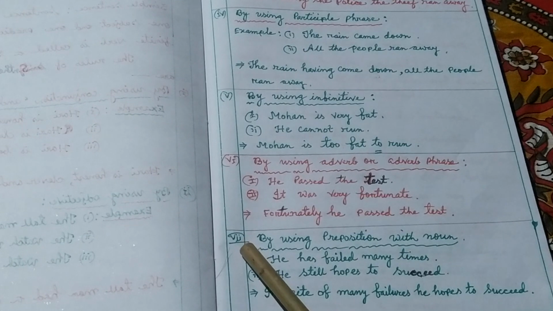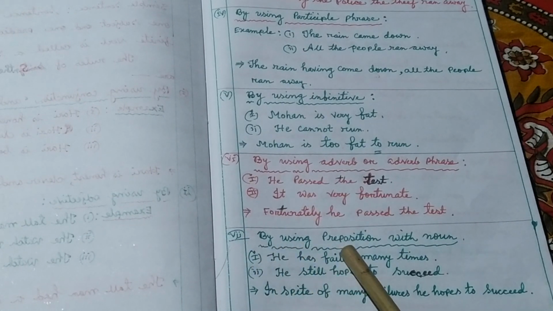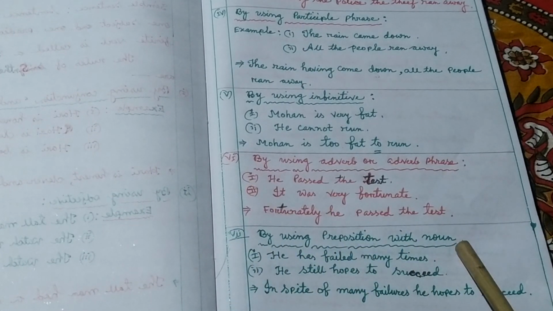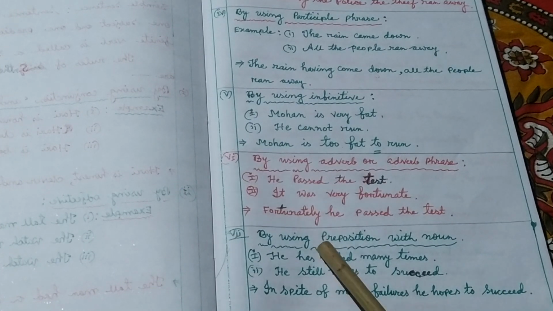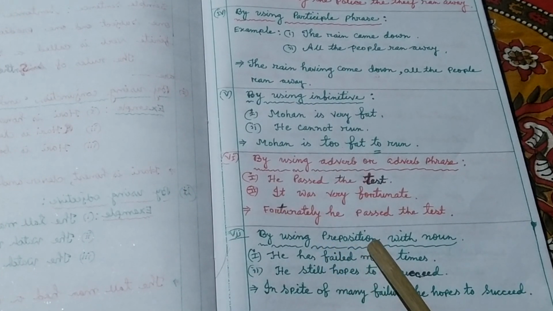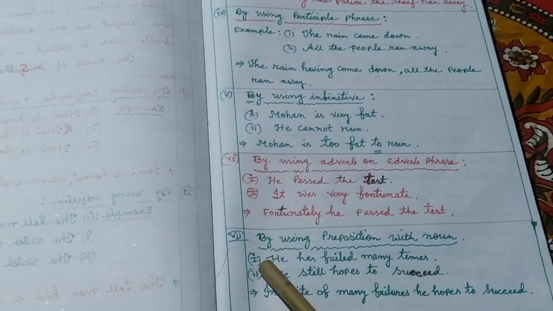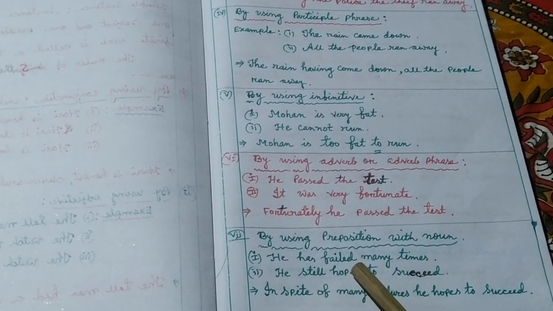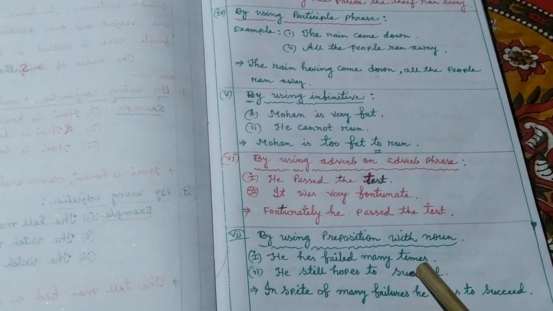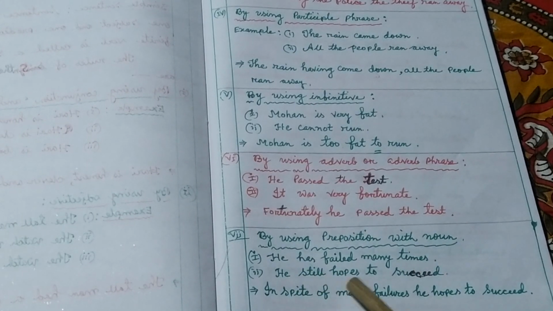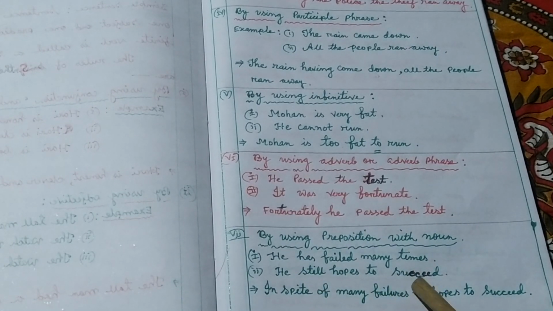Now students, number 7, by using preposition with noun. Preposition, students, you know, there will be another chapter for preposition. I will discuss it with you. Number 1, he has failed many times. Number 2, he still hopes to succeed.